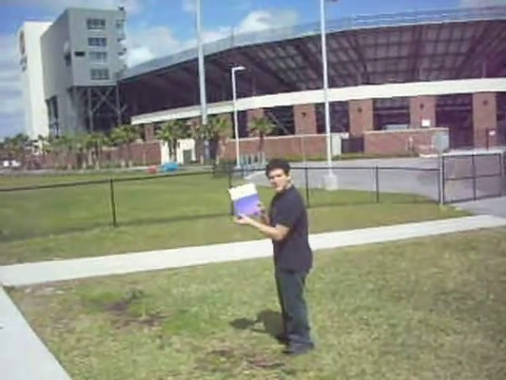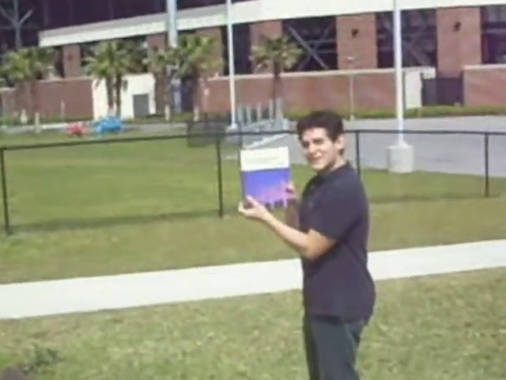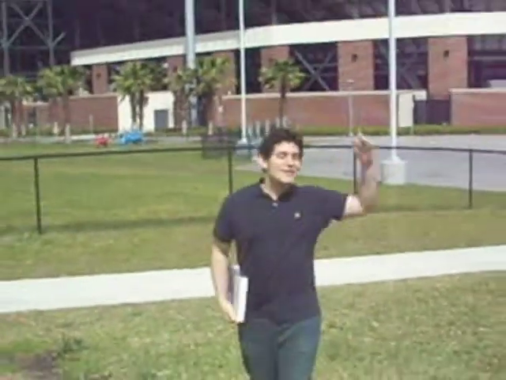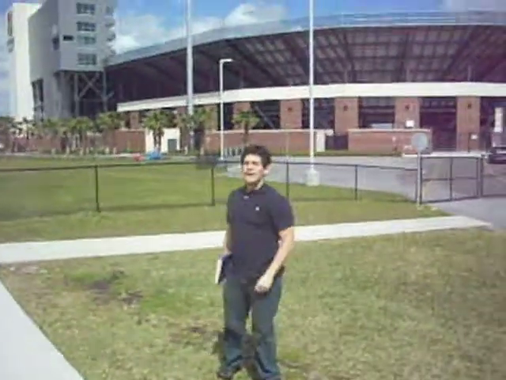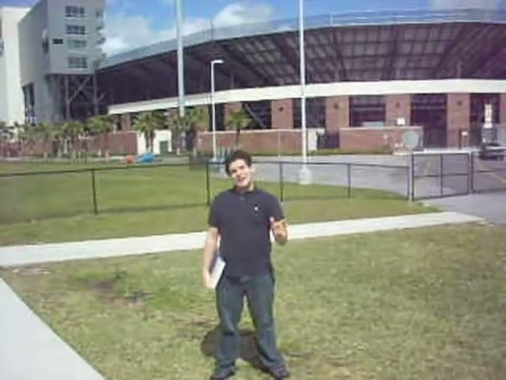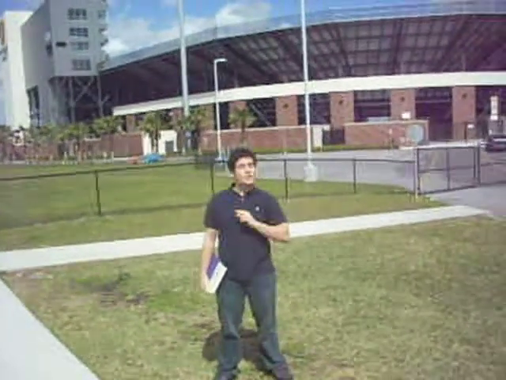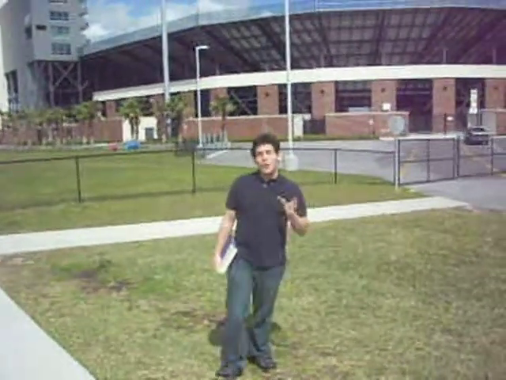Hello. I was just reading my favorite book, Vector Mechanics for Engineers. Now, this is UCF Stadium that I'm standing in front of. For years, students have waited for the stadium to come on campus so that they don't have to drive in hours of traffic to get to the Citrus Bowl. But no one could have predicted what was going to happen next.